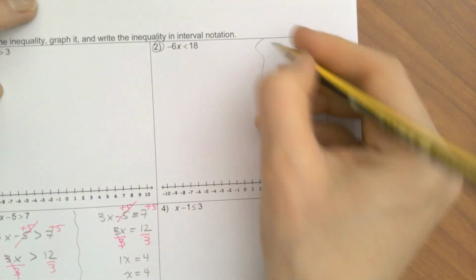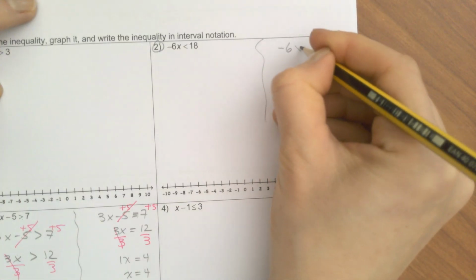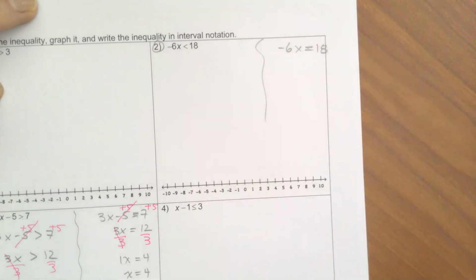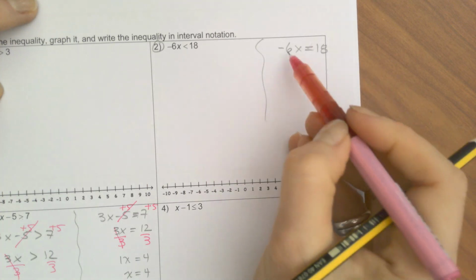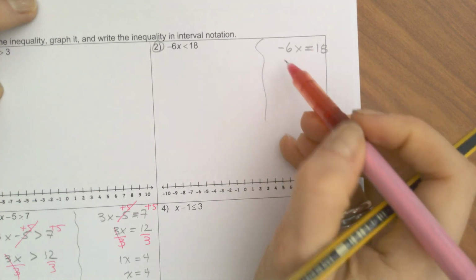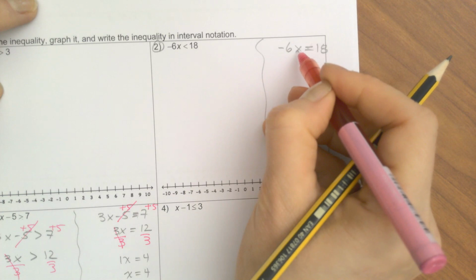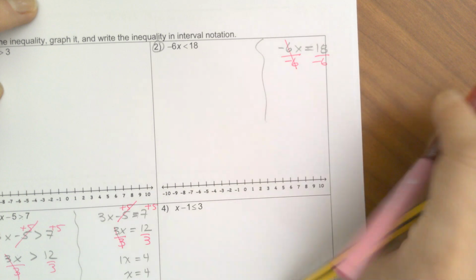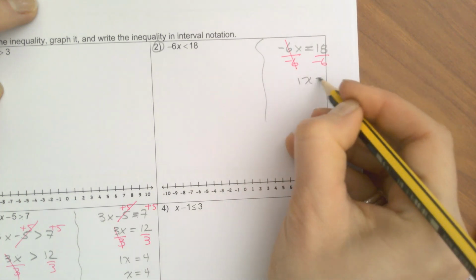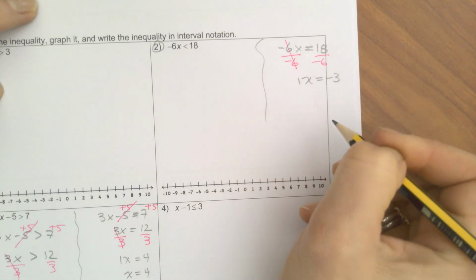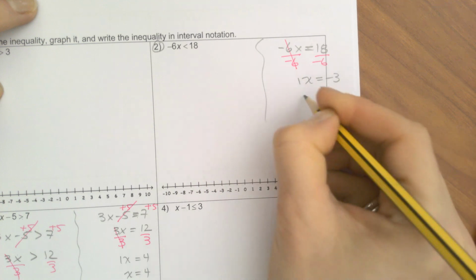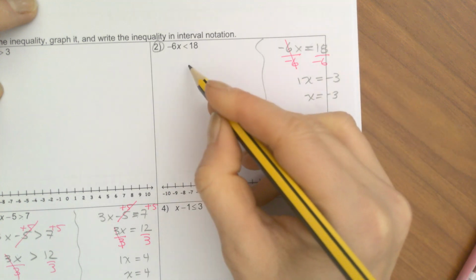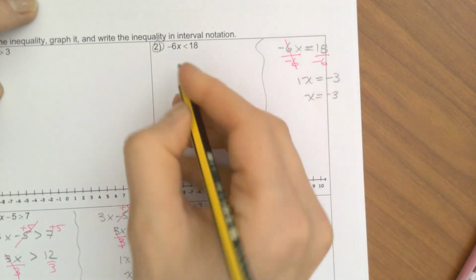So here, if it was just an equation, an equation will be an equal sign. If x wants to be alone, who do you get rid of, the 6 or the 18? The 6. This is 6 times x, so I have to do the opposite, divide. Same over same is 1, so that's 1x equals negative 3. Okay, and the 1 can hide, so it's just x equals negative 3. So it's the same thing over here, but it's just an inequality sign.